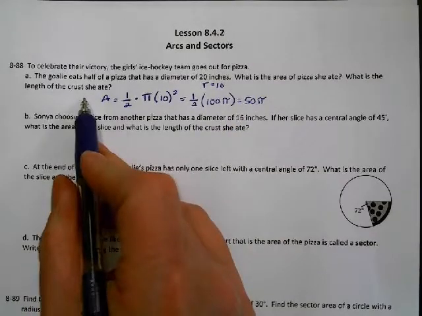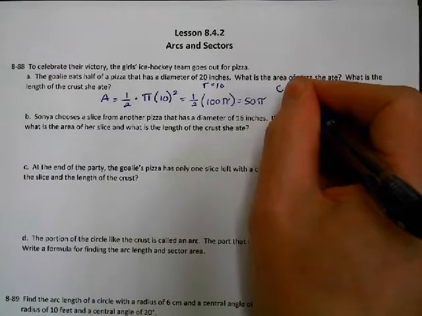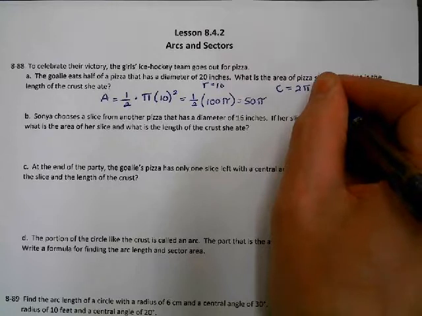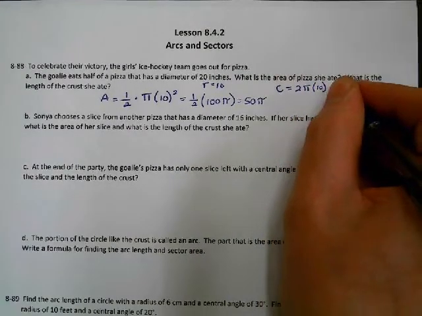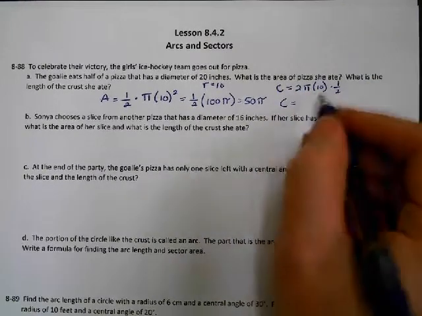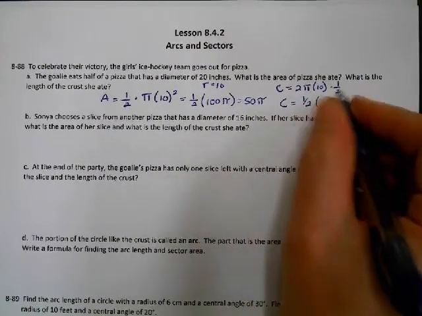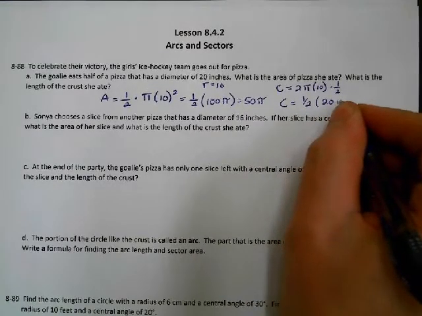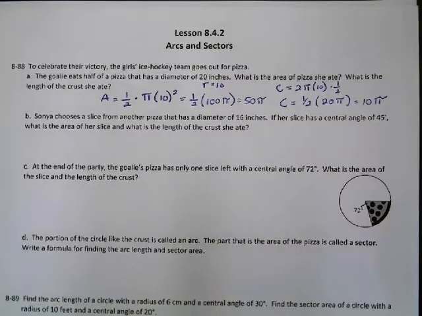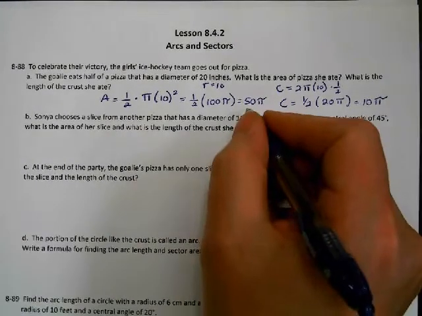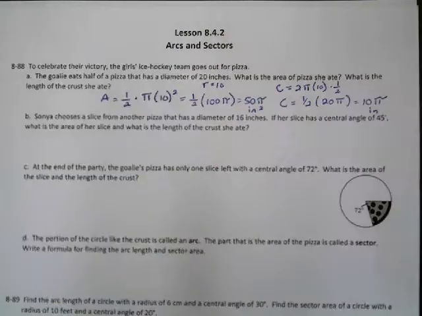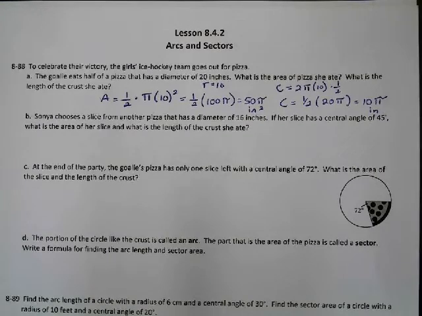What is the length of the crust she ate? Well, the length of the crust would be the circumference. Circumference is 2 pi times r, and r is 10. And then she only ate half of it. So the circumference for this one would be half of 20 pi, which would be 10 pi. So this would be in inches squared, where this one would be in inches. We'll just leave it in terms of pi like that.